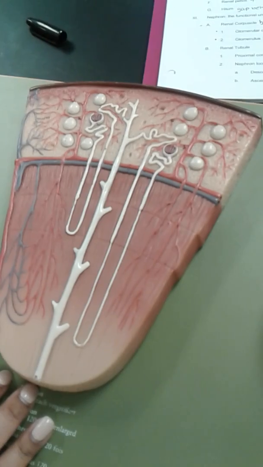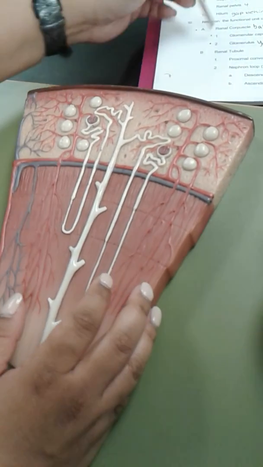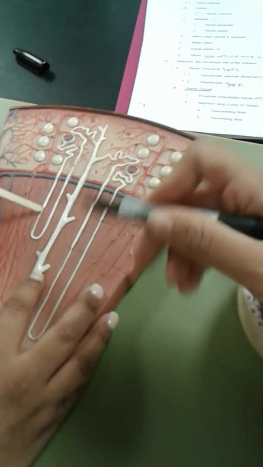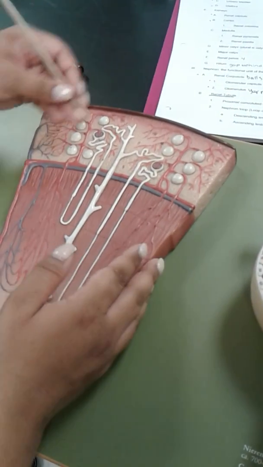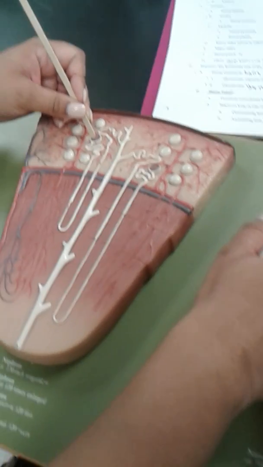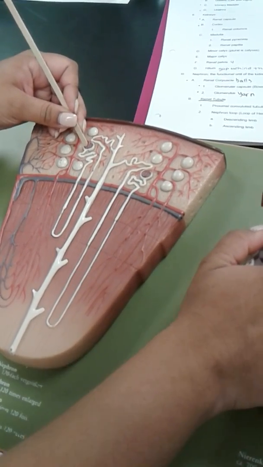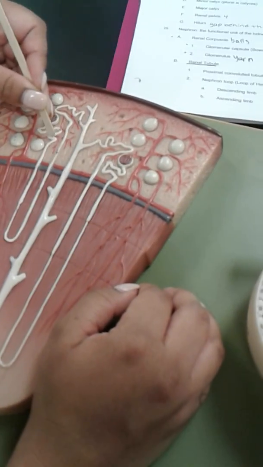The what? Renal tubule. Where are you? Um, oh, right here. Renal tubule. Yeah. Even the big ones? Yeah. These are all just tubules. So now we're gonna get more into detail on it. Okay. So this is this thing right here. The corpse. What is it called? Corpuscle.